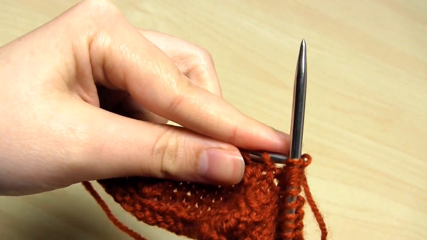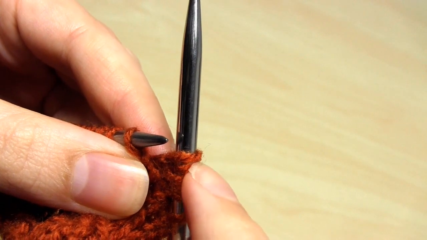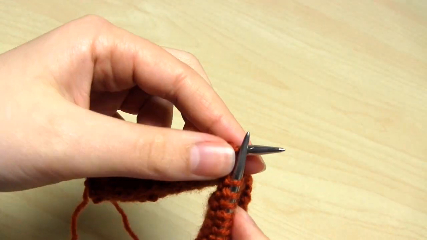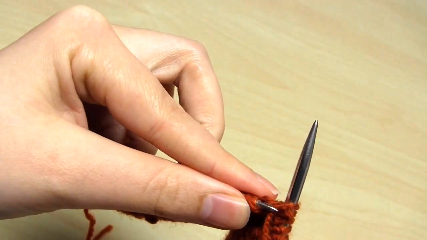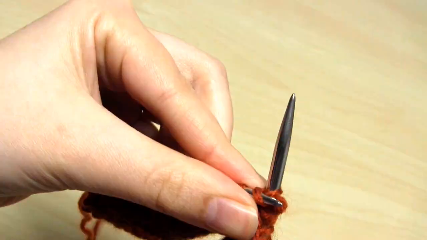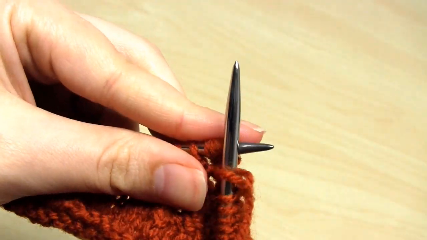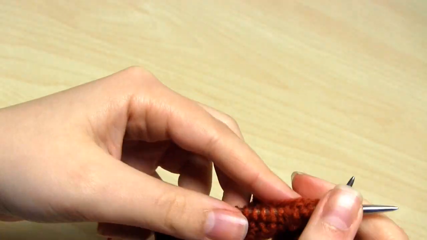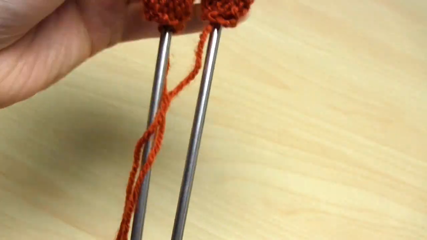You can now see on the right hand needle that you have 5 stitches, and those 5 stitches have been created from 1 stitch from the left hand needle, so that's an increase of 4. You now need to swap the needles between your hands and then purl 5 stitches. Swap the needles again and then knit those 5 stitches. Then swap and purl 5, and then swap again and knit 5.